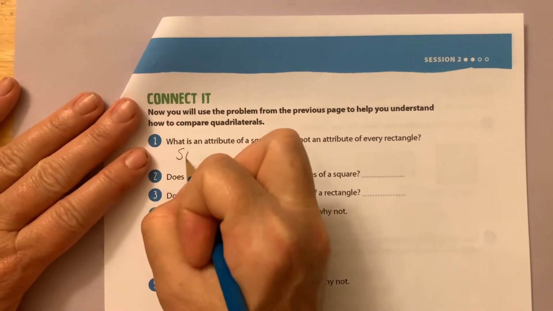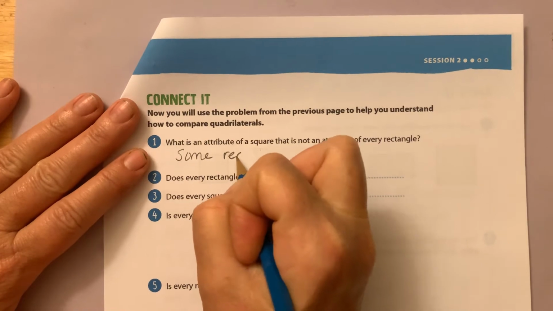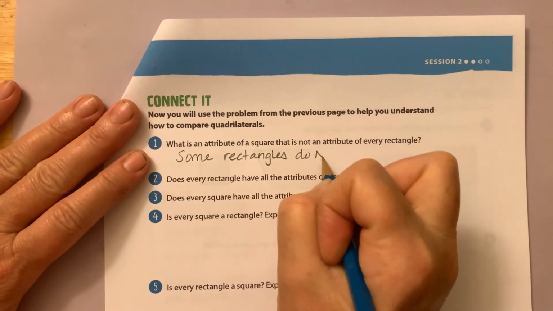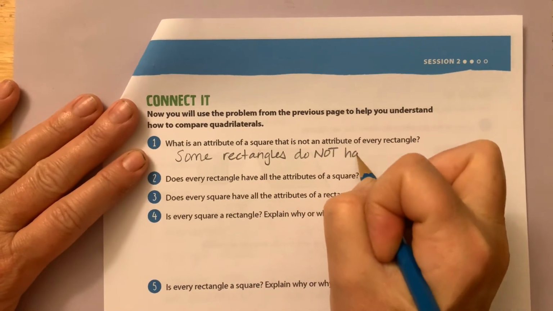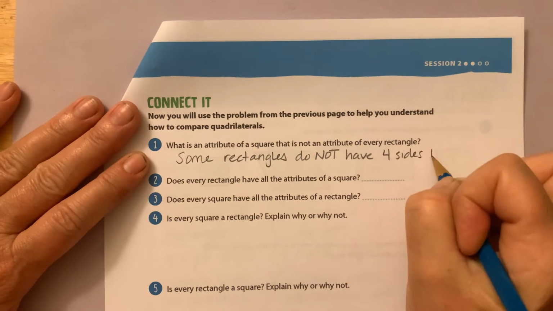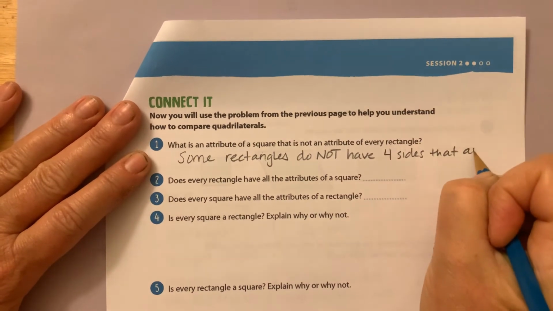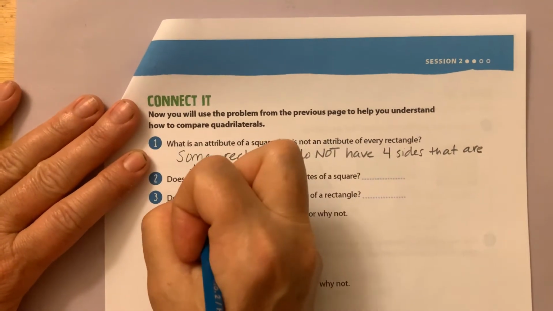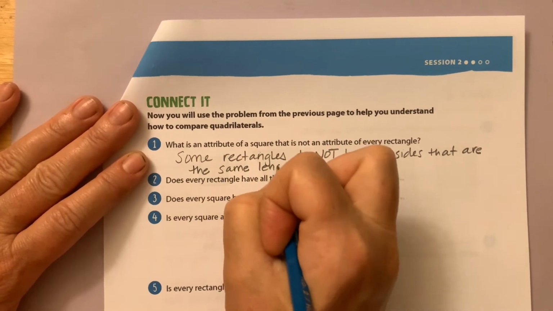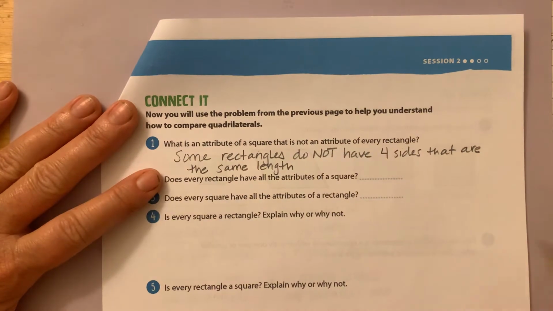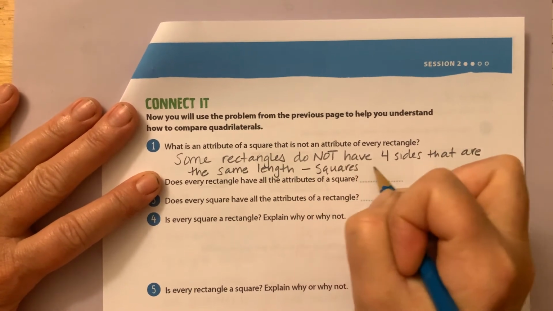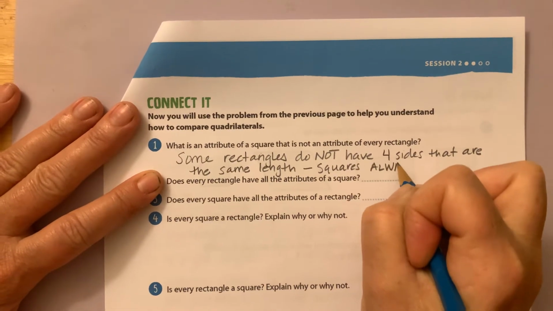Okay, so some rectangles do not have 4 sides that are the same length. Squares always have 4 equal sides.